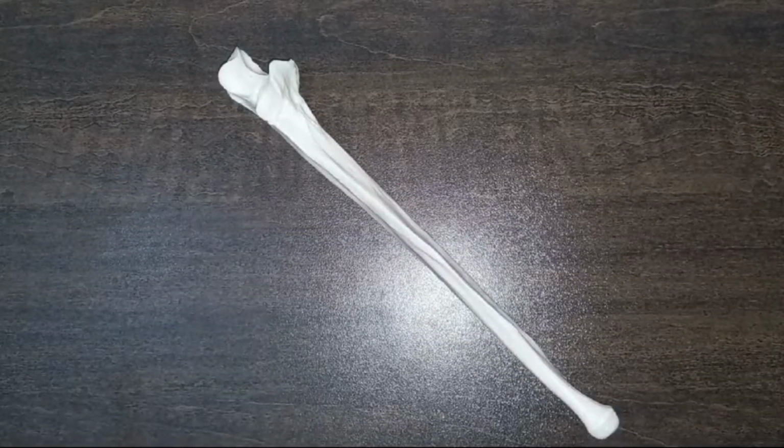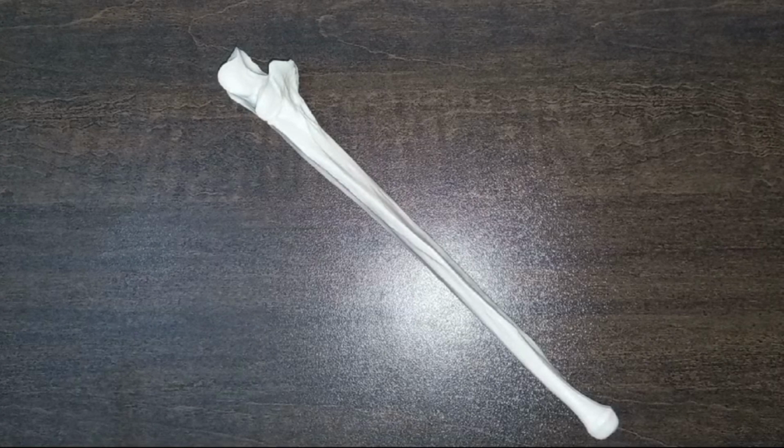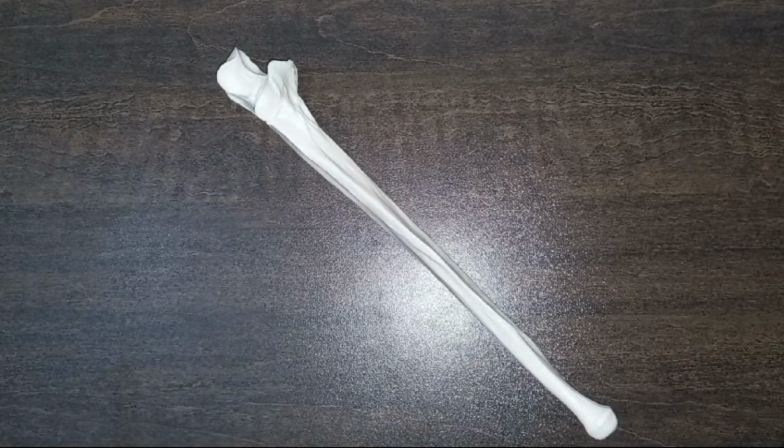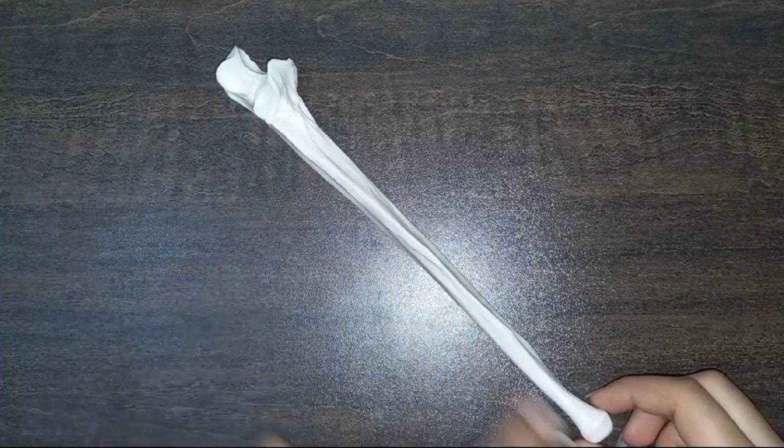Today let's discuss the ulna bone. It is the medial bone of the forearm and it is homologous to the fibula in the lower limb. It has an upper end, a shaft, and a lower end.